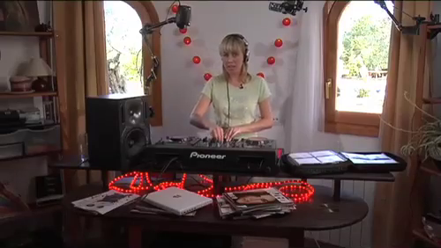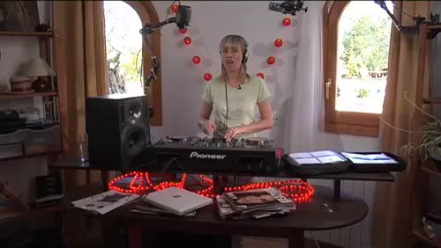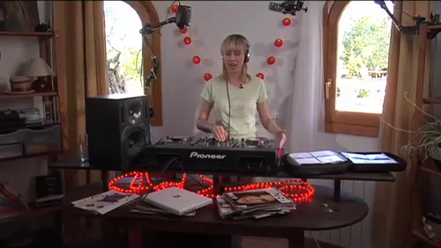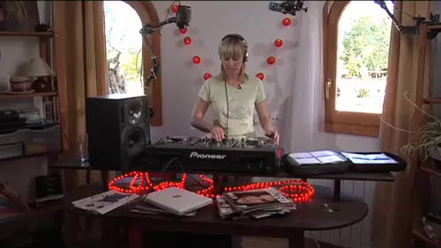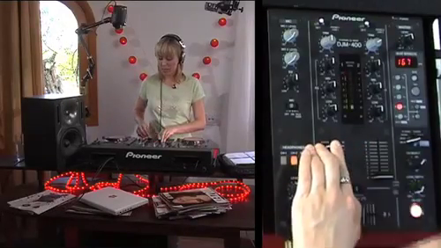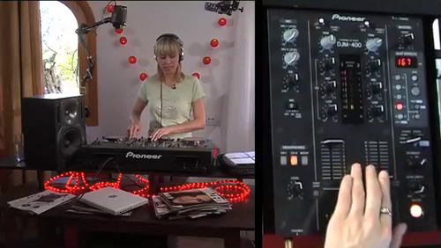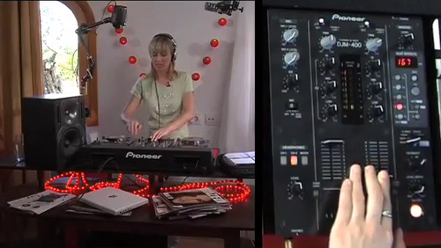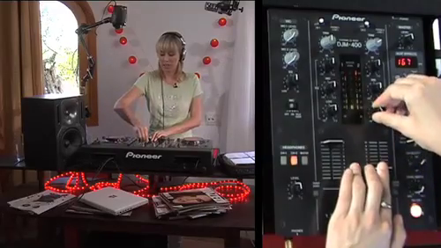Okay, the next way we can mix is allow the elements of the incoming track to overlay the track that we're mixing out of. I'll show you. Again, we'll start at the beginning of a phrase. Again, bringing that bass out.